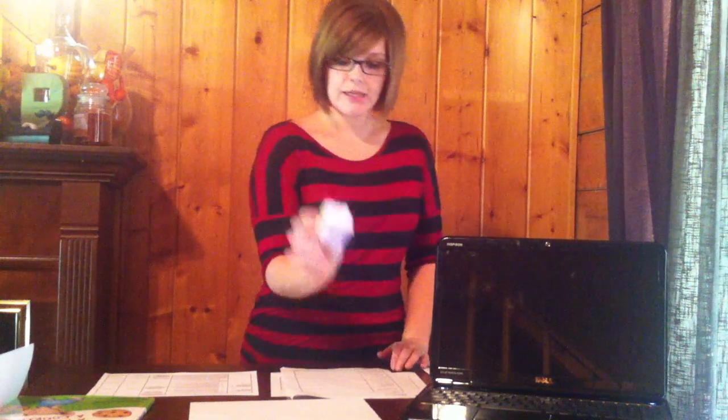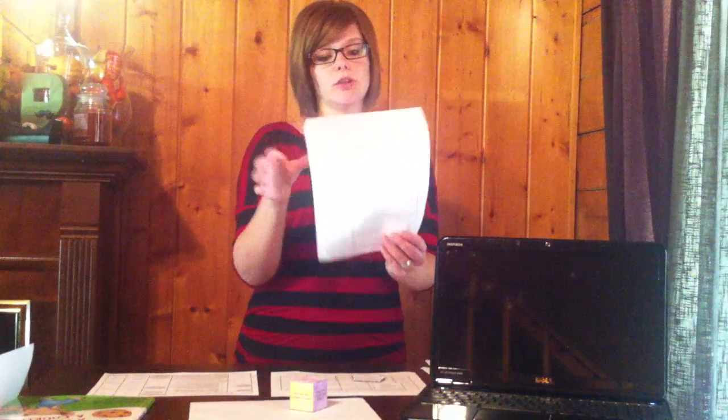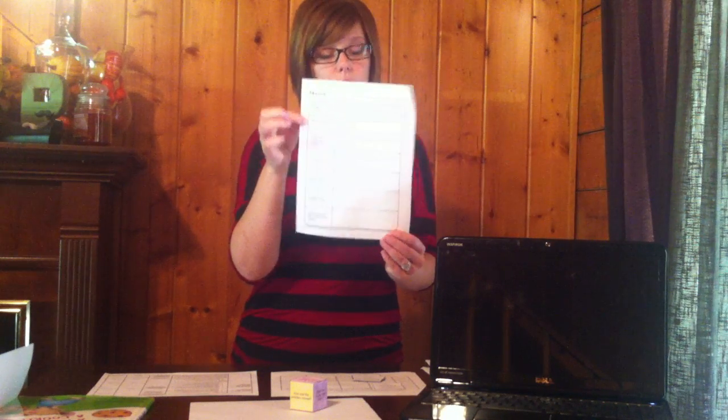So I'll do the first one. I'll roll the cube, and the question is, when does the story take place? What time? So we'll answer that question based off of our book, and the students are going to fill it in on their worksheet. The first one we'll do as a whole. We'll talk about it. We'll say why we came to that conclusion.